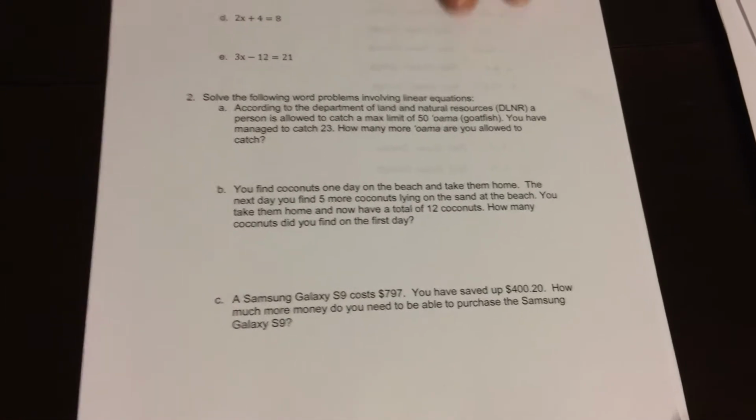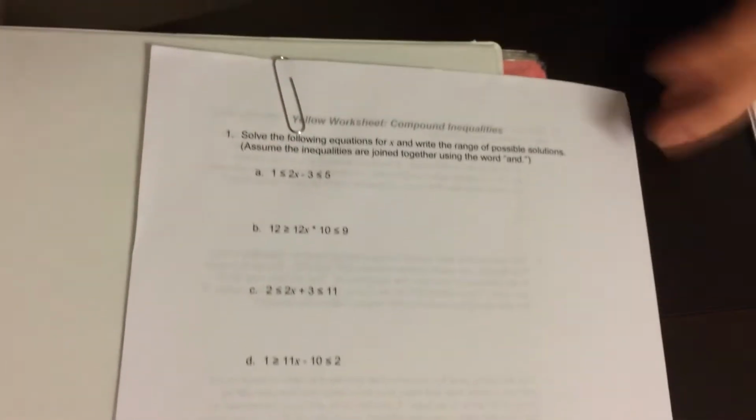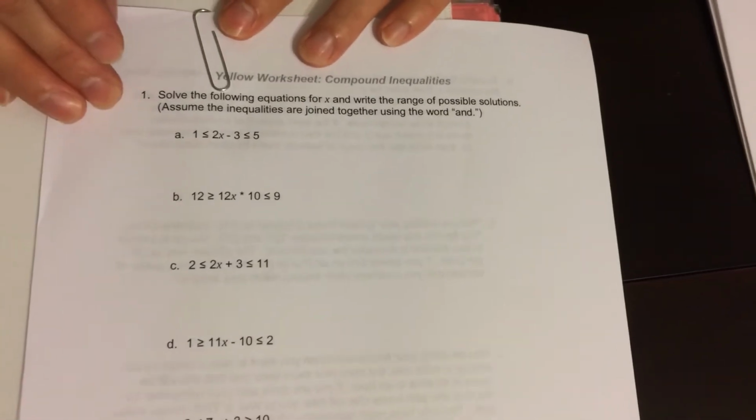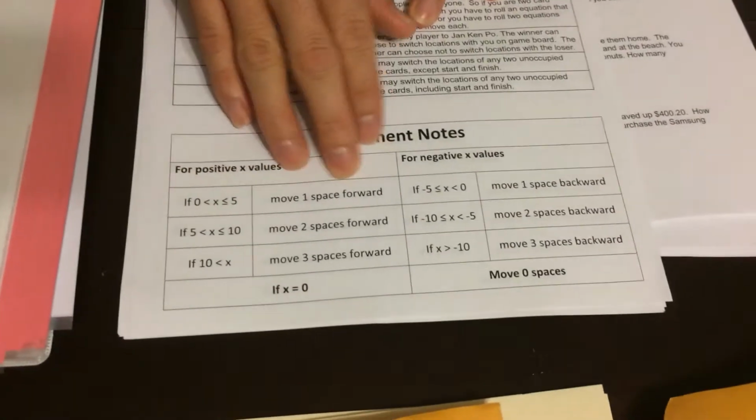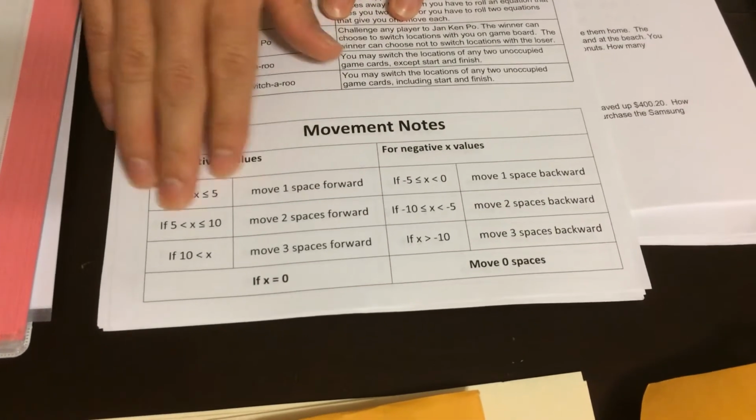The worksheet for yellow group has a similar setup, where problem 1 shows how to solve compound inequalities, and then step 2 shows how it connects to the real world and how they would apply compound inequalities. Next, blue group also needs to know about inequalities, because they'll need to know where their value lies so that they can figure out their movements for the game.